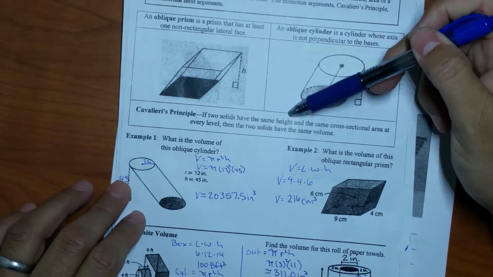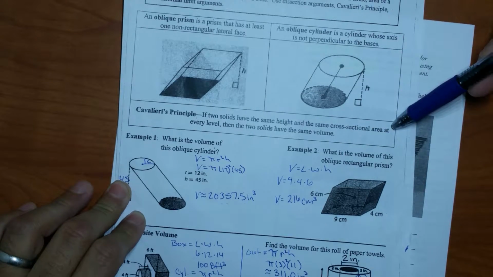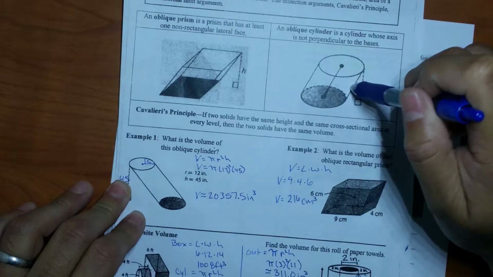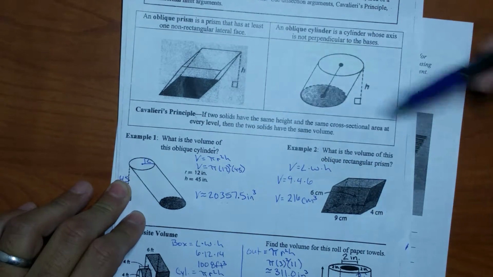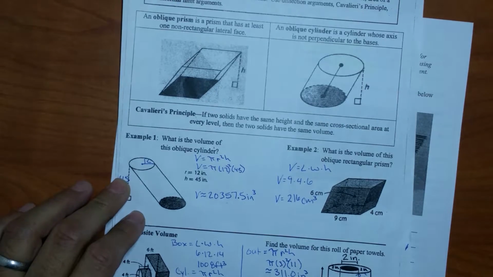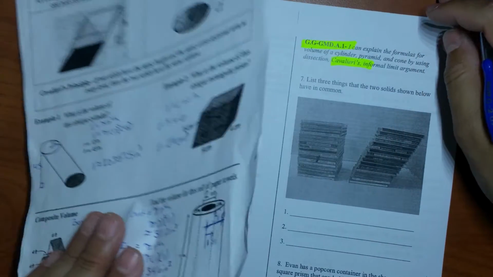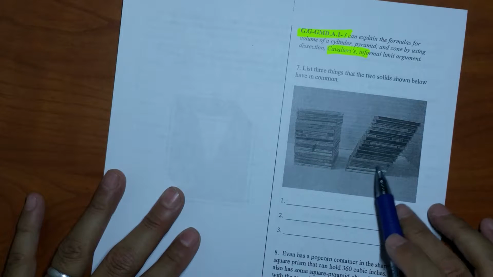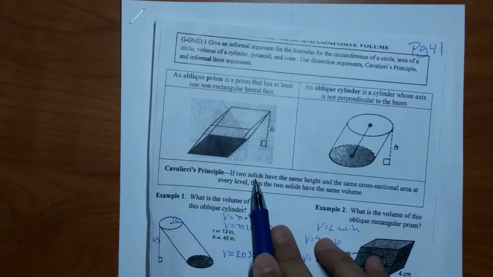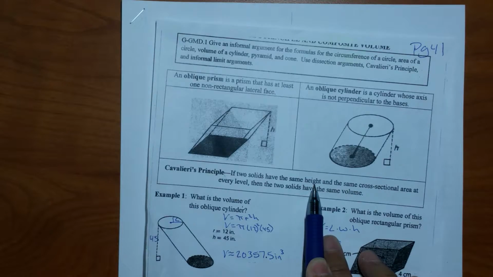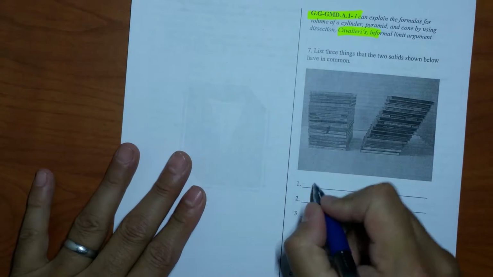If two solids have the same height and the same cross-sectional area, so a cross-section means if I slice it through the middle, it's going to be the same shape at every level, then the two solids have the same volume. So what I'm trying to show is, list 3 things that the two solids shown below have in common. I just listed it from that principle right there. So what do you think the first one should be? They both share the same height. So, first one, same height.